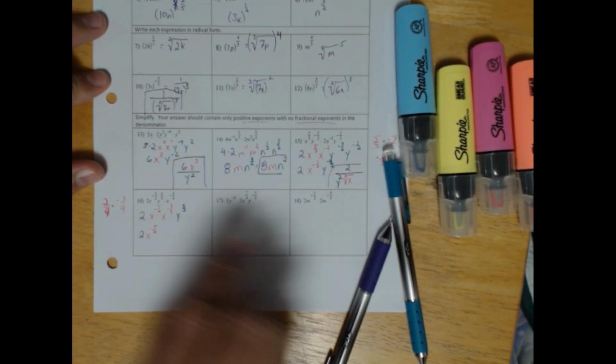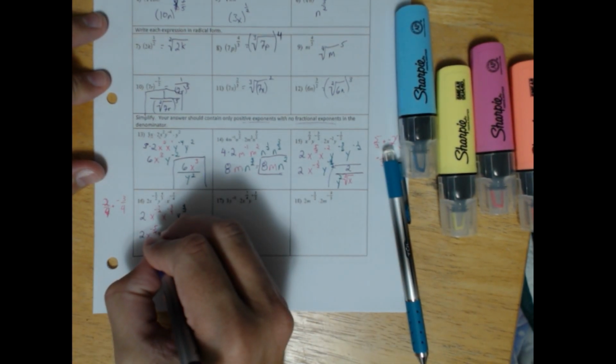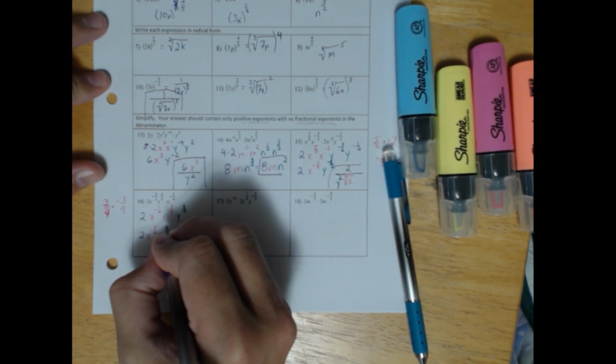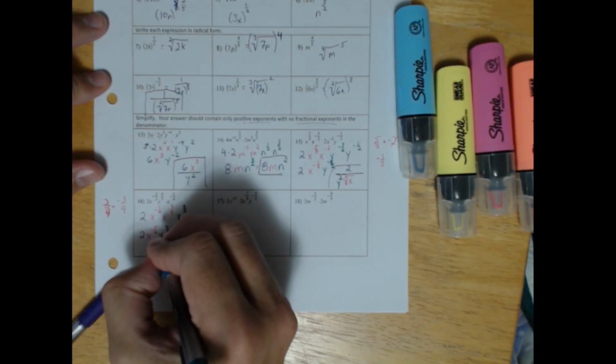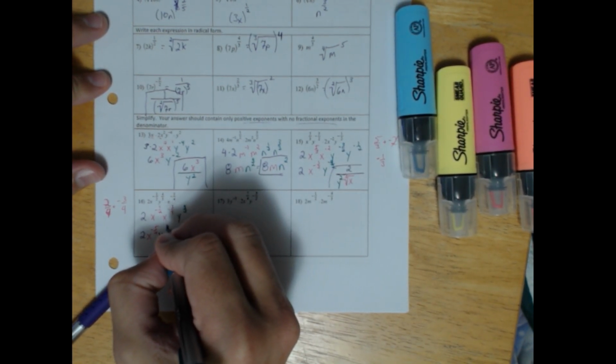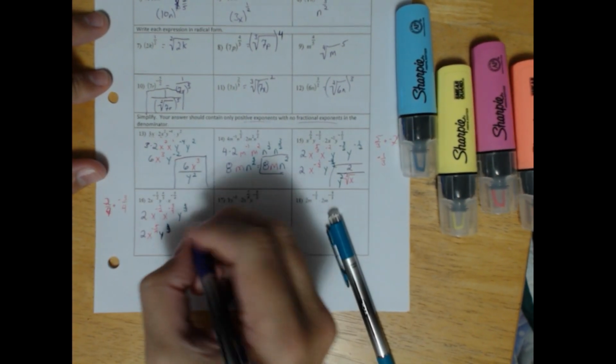There were no other y's in here, right? So we can just bring down y to the 4/3. And then we can simplify it up. Sorry about that. Simplify it.